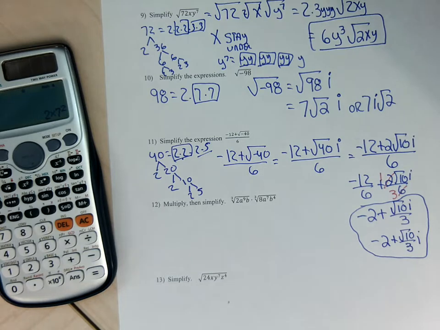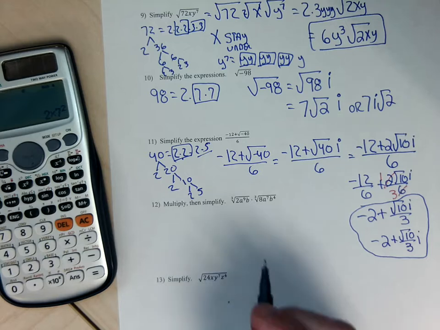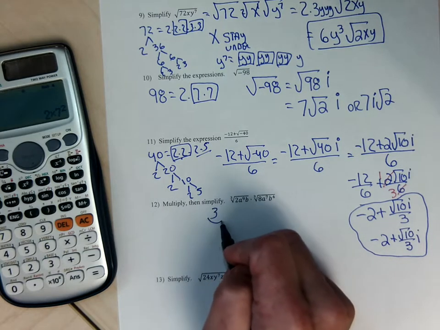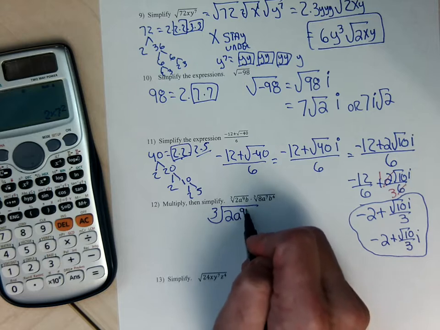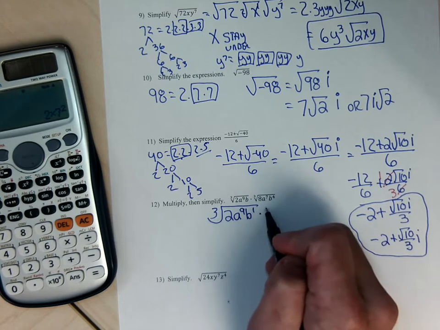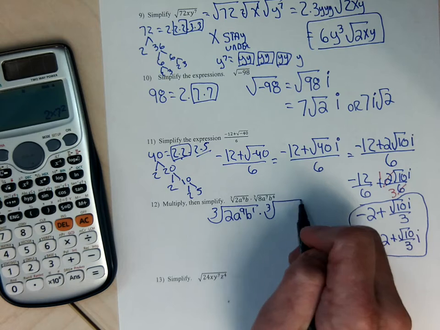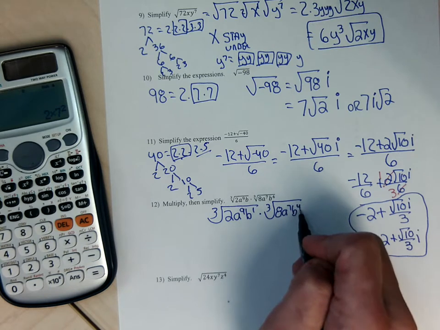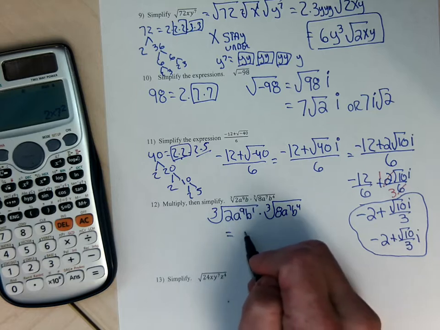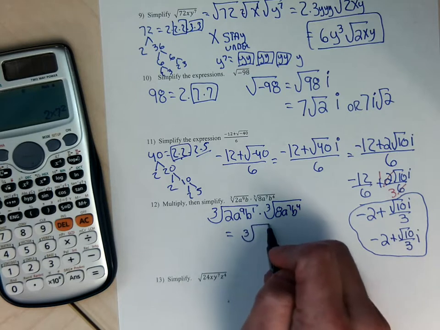12 is multiplying two cube roots, just in case it's not readable. It's the cube root of 2 a to the 9th b to the 1st, times the cube root of 8 a to the 7th b to the 4th. I'm going to multiply the numbers and add the exponents on the letters and leave this a cube root.